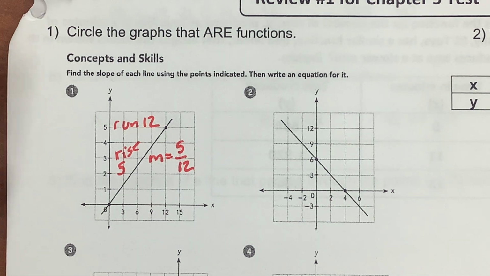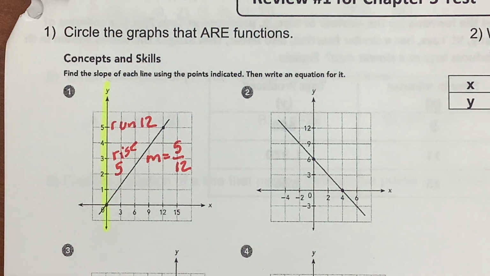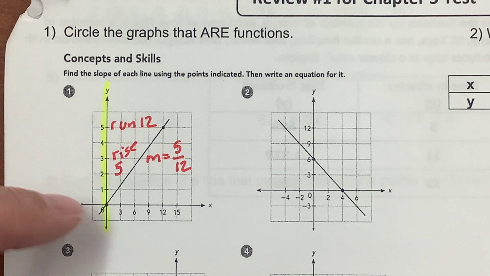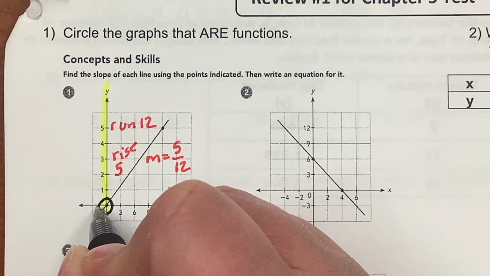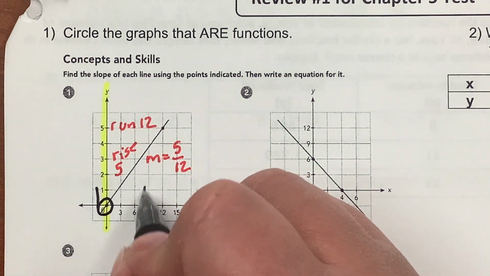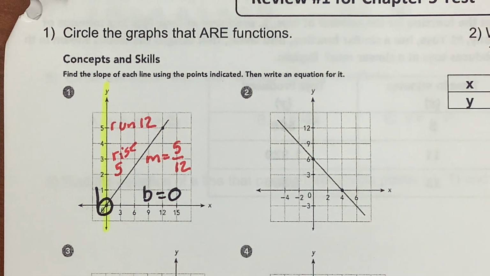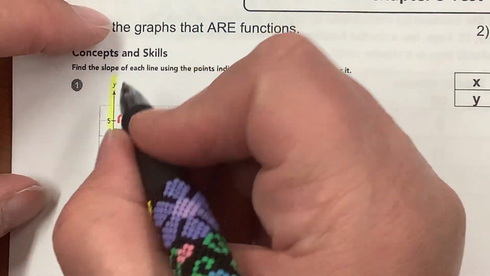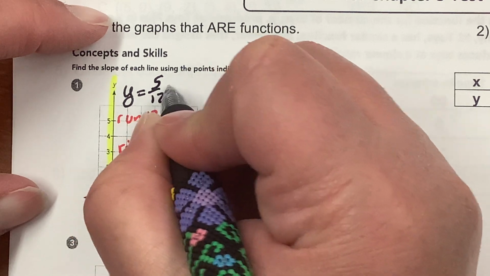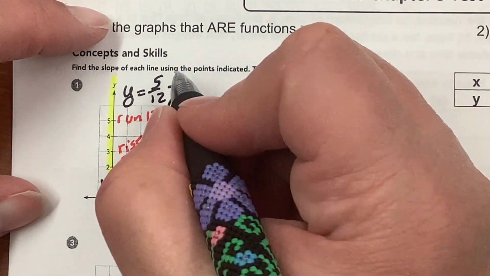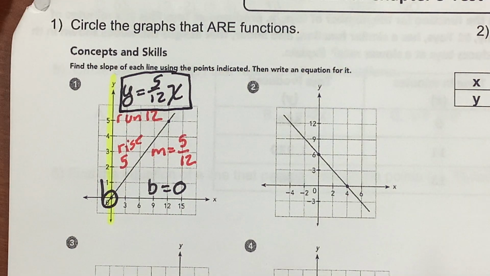Now, to write an equation, I need to look at the y line and where the equation of the line intersects, which is right here at 0. There's my b. b equals 0. So my slope is 5 over 12. My y-intercept is 0. So my equation is going to be y equals m, 5 over 12, x plus 0. I don't have to write the plus 0. So I have y equals 5 over 12x.